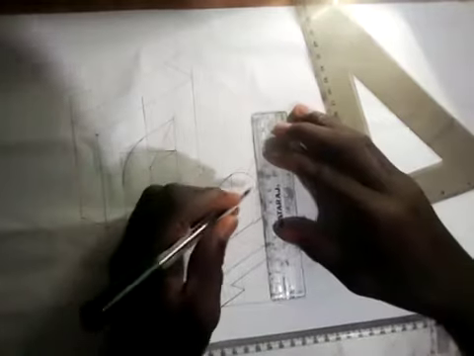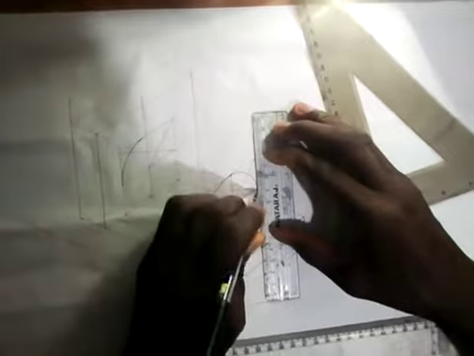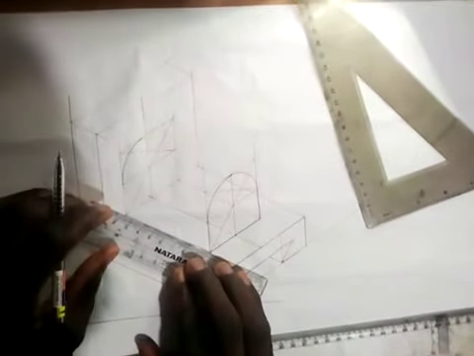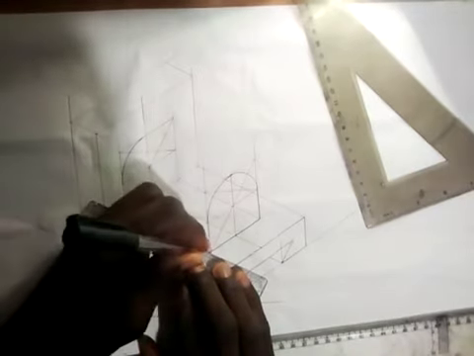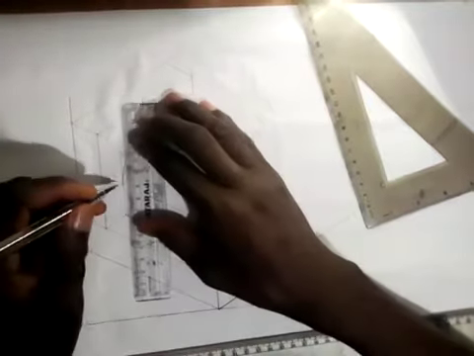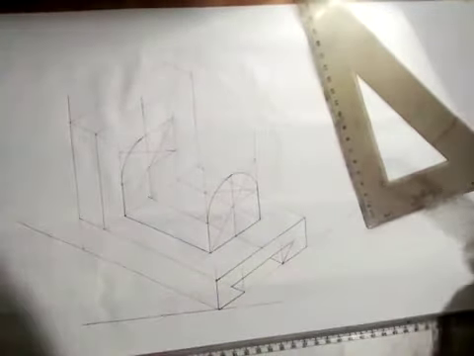Now I make this a thick line from here to here. Then I will also make this a thick line. Then I'll make this a thick line from here to here. All right, with what I've done here, let me leave it for now.